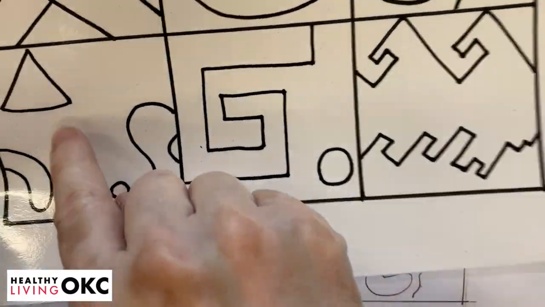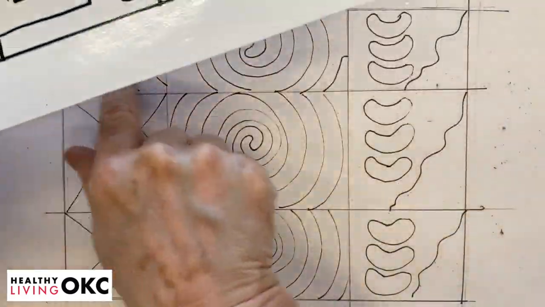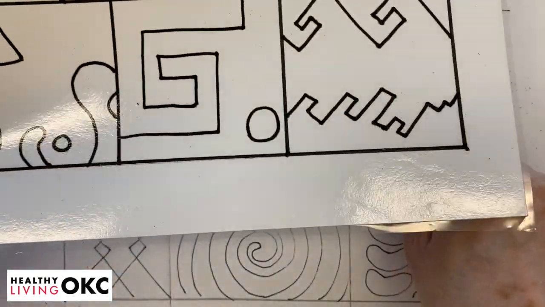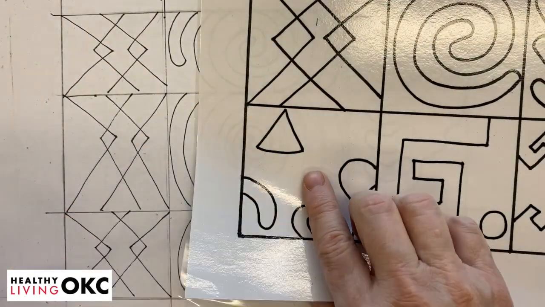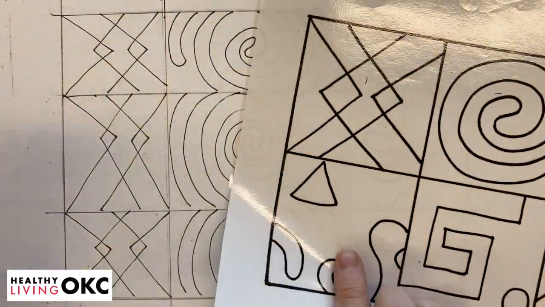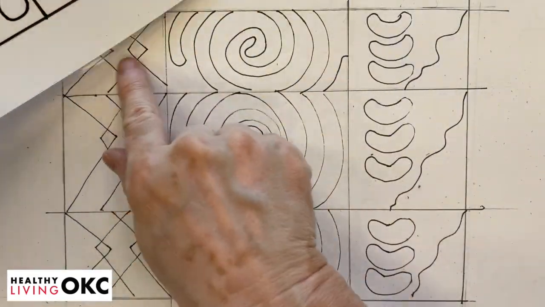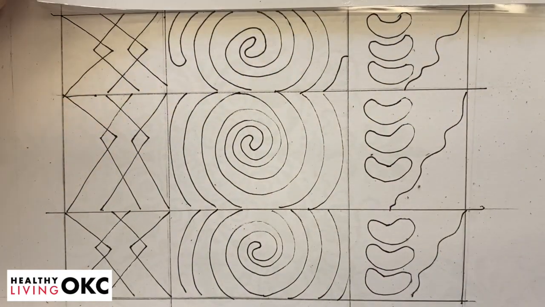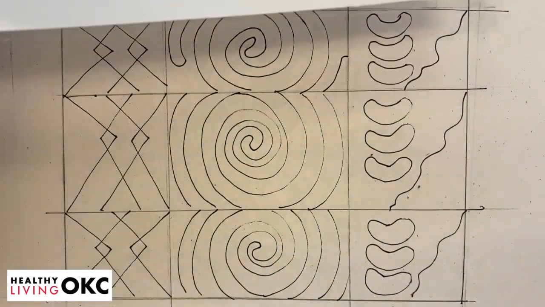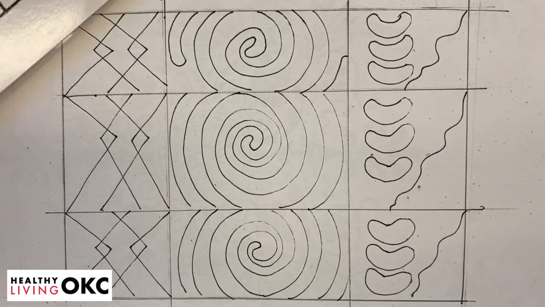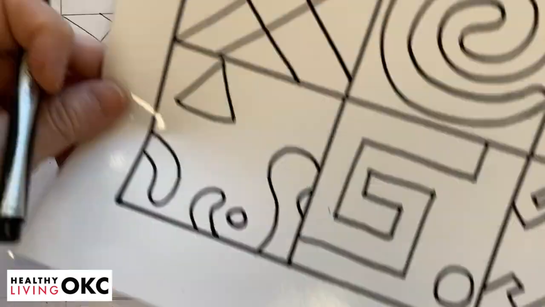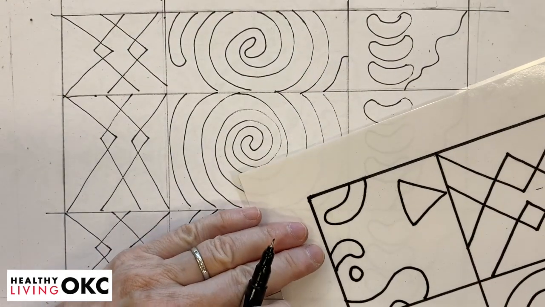Now we're going to take this shape and go across here and do it on top of it. So we'll take this shape right here and go across our top line. Trying to get where you can see it. I guess maybe down here.